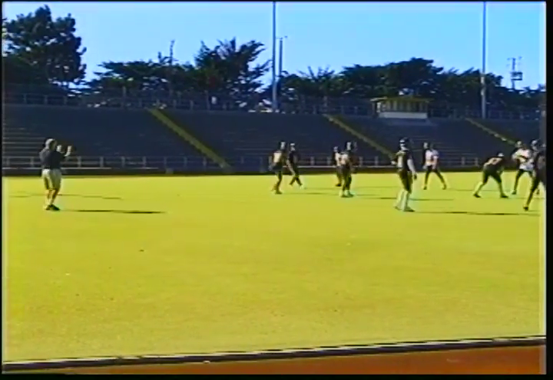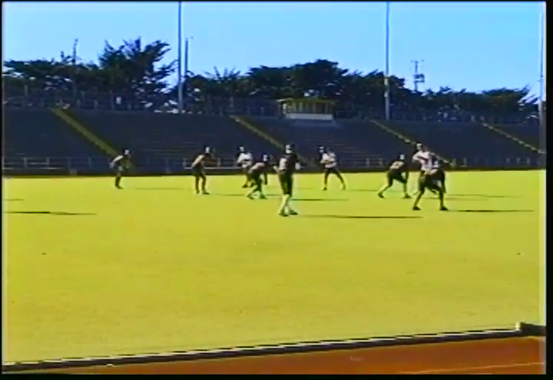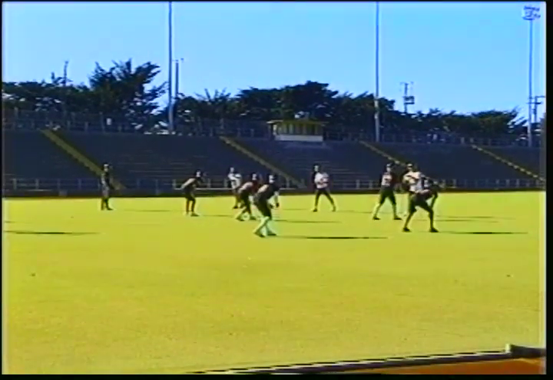And you guys move to the sidelines this time with it, okay? Really stretch it this time. Come upfield and stretch it to the sidelines. Now, ready? Hut.